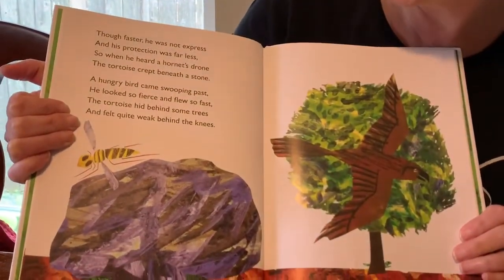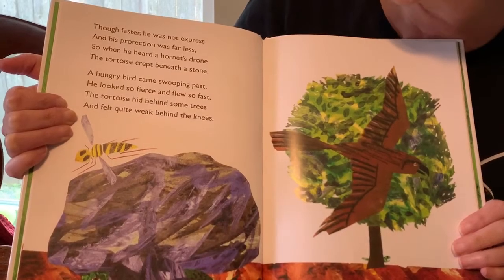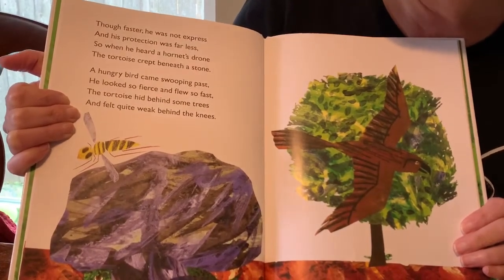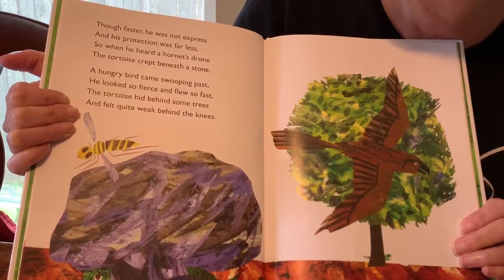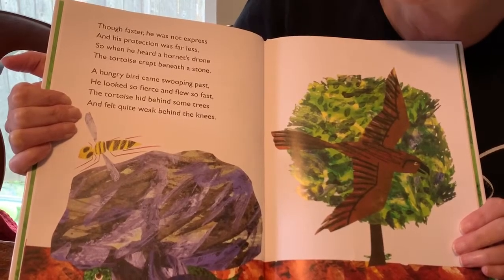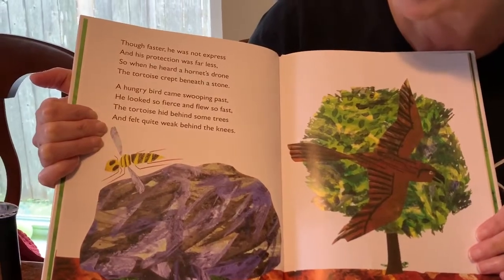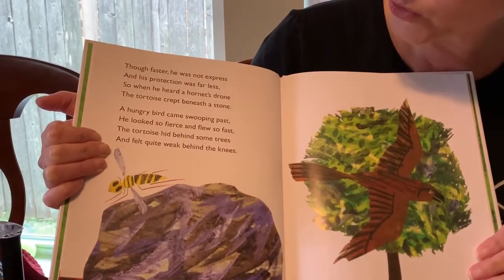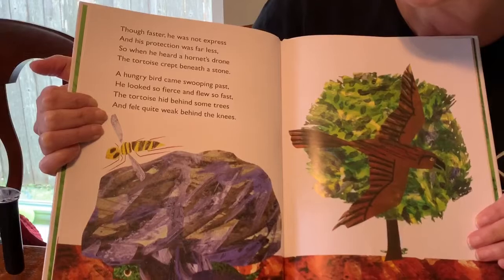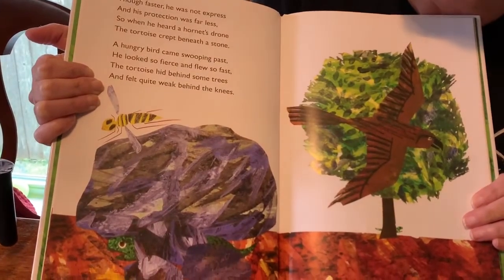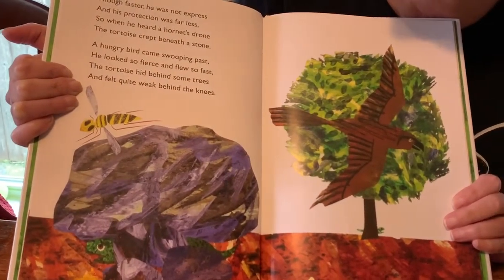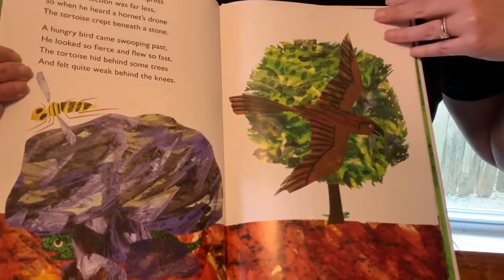Though faster, he was not express, and his protection was far less. So when he heard a hornet's drone, the tortoise crept beneath a stone. A hungry bird came swooping past. He looked so fierce and flew so fast. The tortoise hid behind some trees and felt quite weak behind the knees.